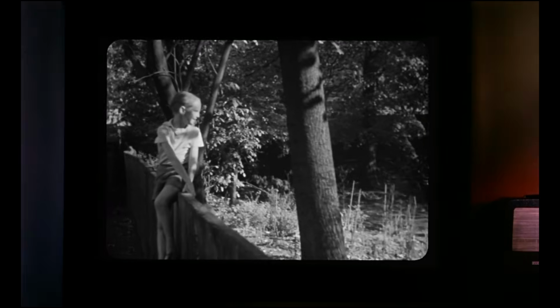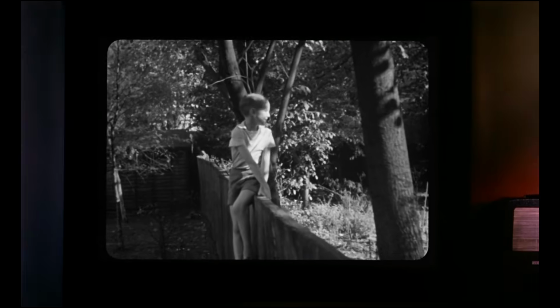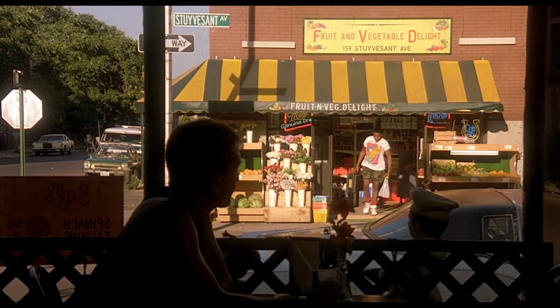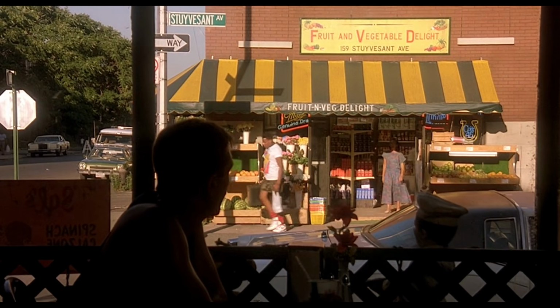One of the simplest and most powerful techniques in your arsenal is framing. Framing isn't just about what's inside the edges of an image. It's about using elements within the scene to create boundaries around your subject.